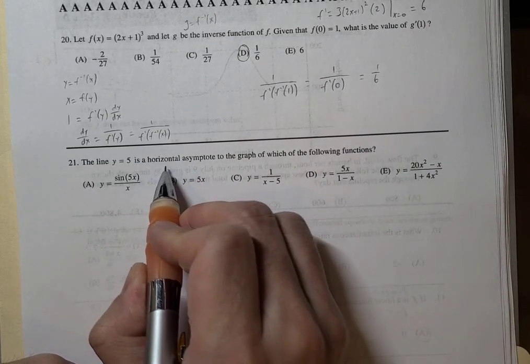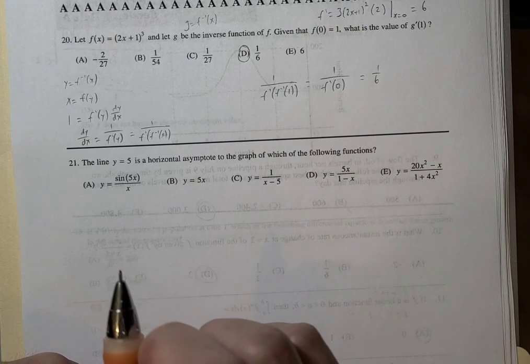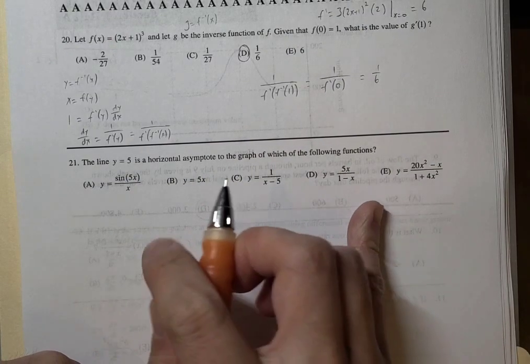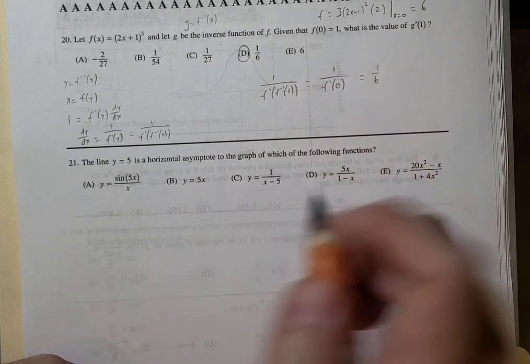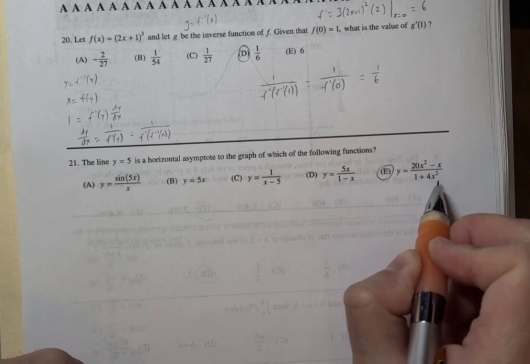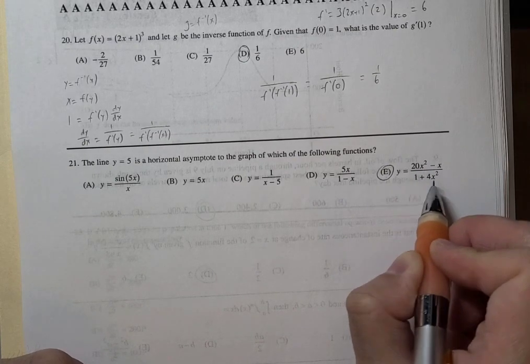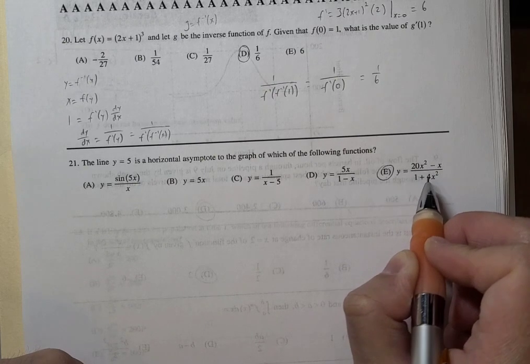Well, horizontal asymptotes, not vertical asymptotes, so you have to pay attention to that first. And I believe it would be E. Why do I know that? Well, here we can do the degree test. This is a rational function. Degrees are the same. We take the ratio of the leading coefficients. So 20 over 4, that's 5.